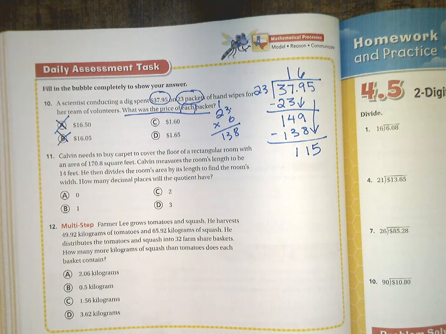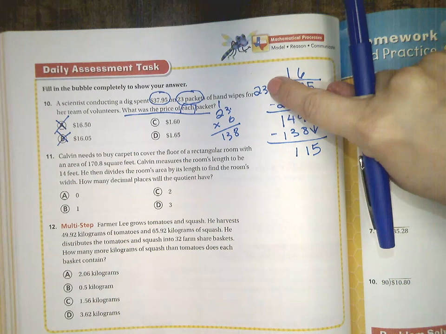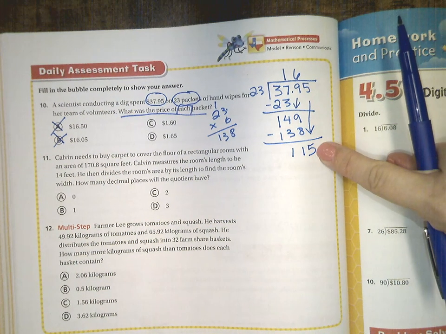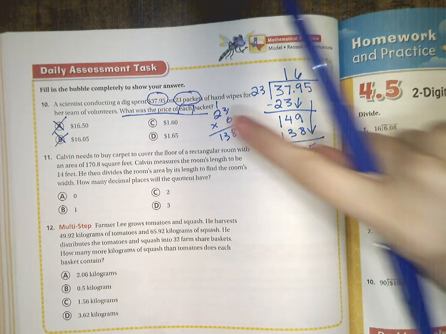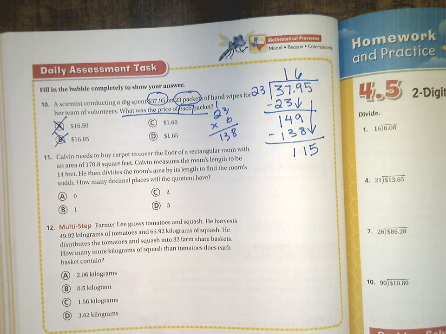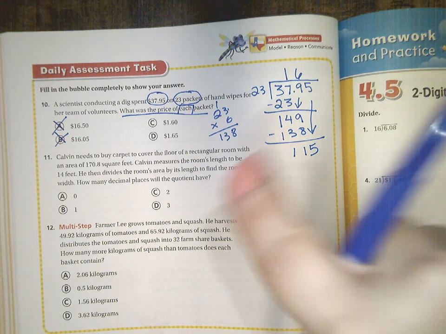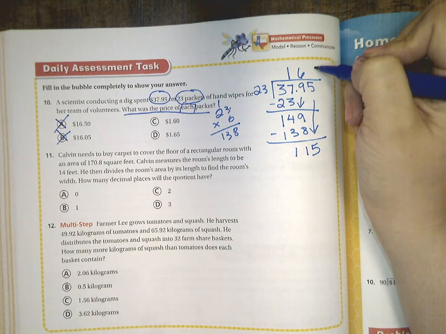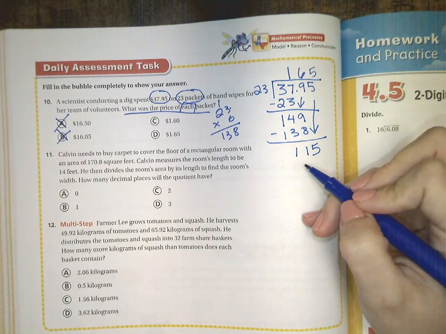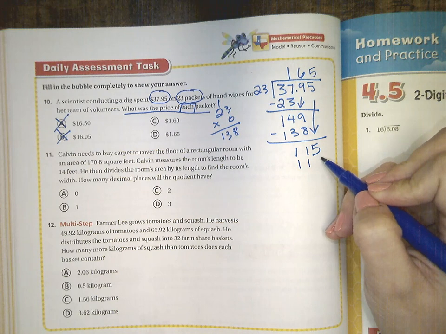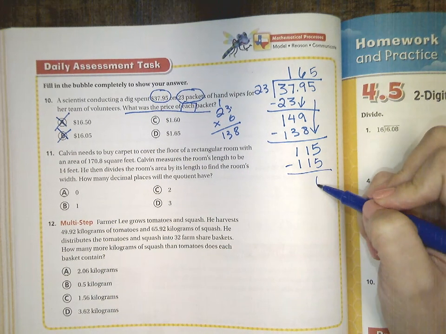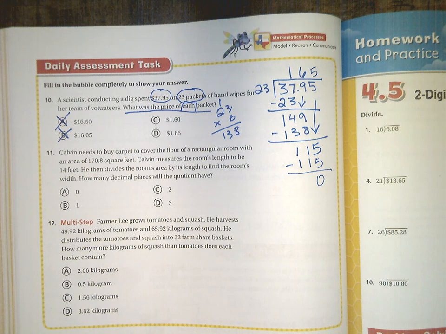Now, the question is, which answer is going to be more reasonable? Think about what I have to multiply by 3 to get it. A number that ends in a 5. Is it going to be a 0 or is it going to be a 5? 5, because if I multiply by a 0, what is my answer going to be at the end every time? 0. So the 0 does not make sense. The 5 is the only thing that makes sense. So I multiply 23 times 5 and get what? 115, giving you a remainder of 0.